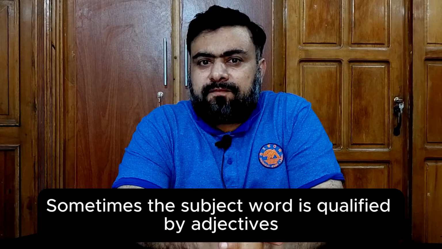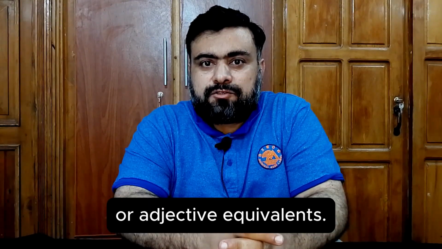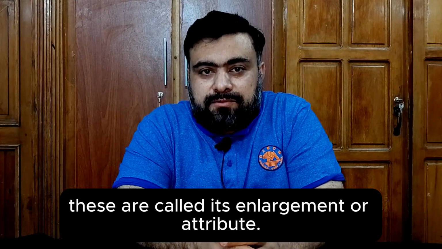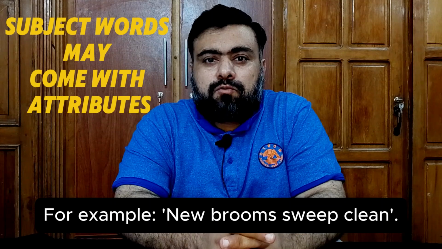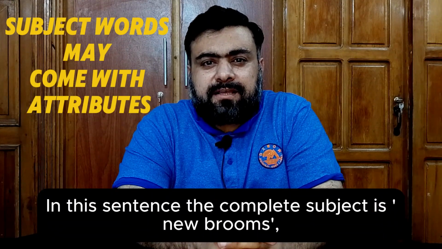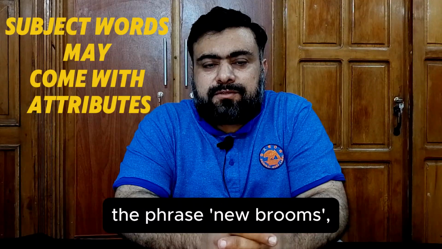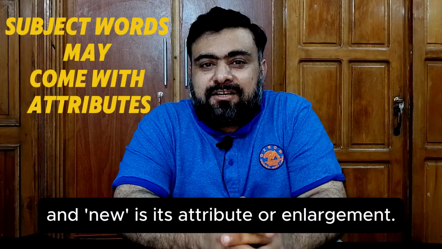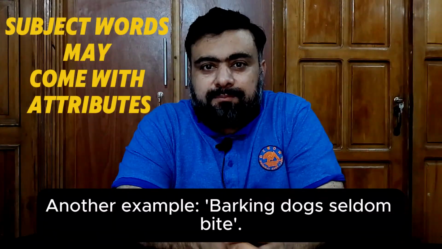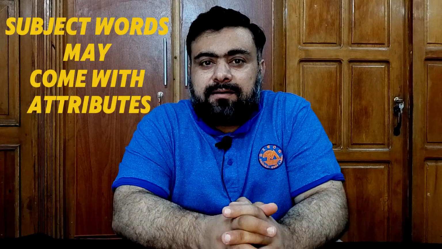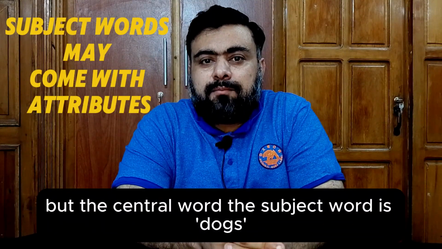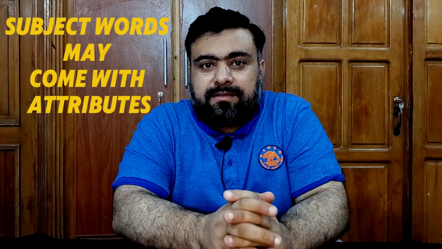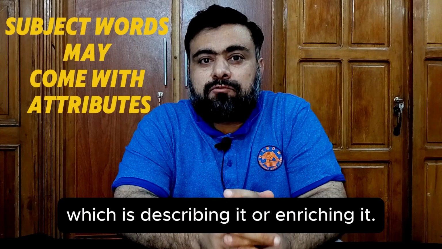Sometimes the subject word is qualified by adjectives or adjective equivalents. In the analysis of a sentence, these are called its enlargement or attribute. For example, new brooms sweep clean. In this sentence, the complete subject is the phrase new brooms. But the subject word is brooms, and new is its attribute or enlargement. Another example: barking dogs seldom bite. Barking dogs in this sentence is the subject, but the central word, the subject word, is dogs, and barking is its attribute or enlargement, which is describing it or enriching it.